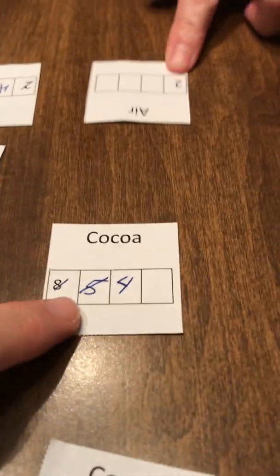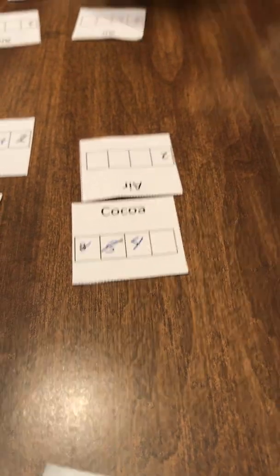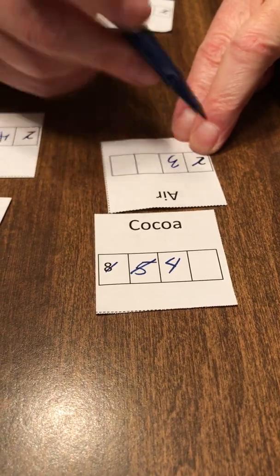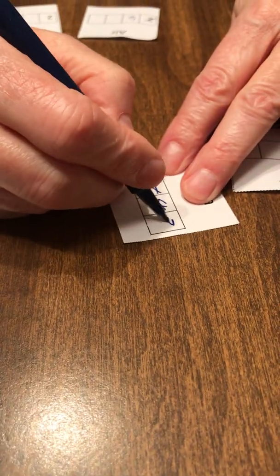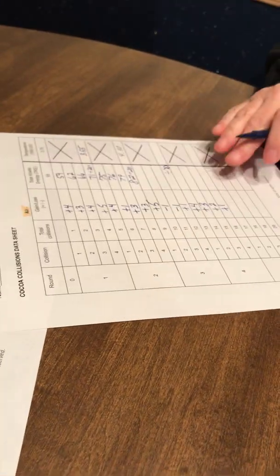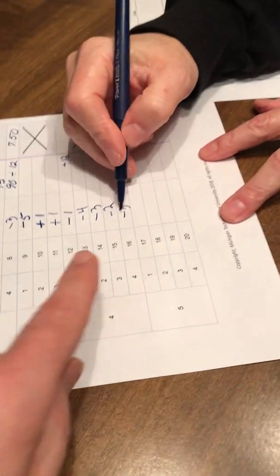And let's collide this one. Boom. 2 plus 4 is 6. 6 divided by 2 is 3 kinetic energies. So air went from a 2 to a 3. That's a plus 1 for air. And cocoa went from a 4 to a 3, and that's a minus 3. So we're done with that fourth round. Oops, minus 1. Sorry about that.